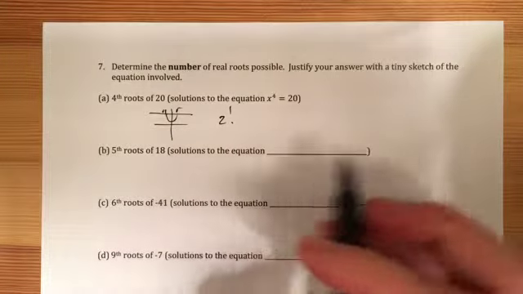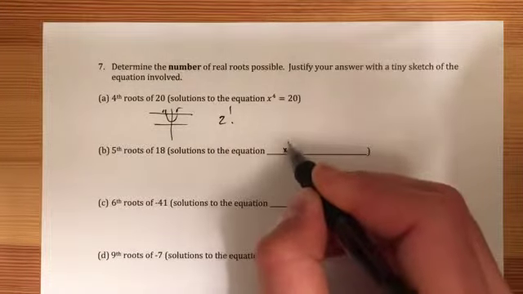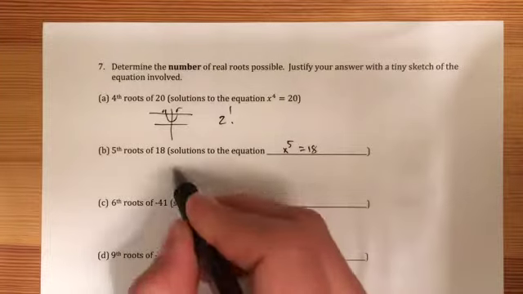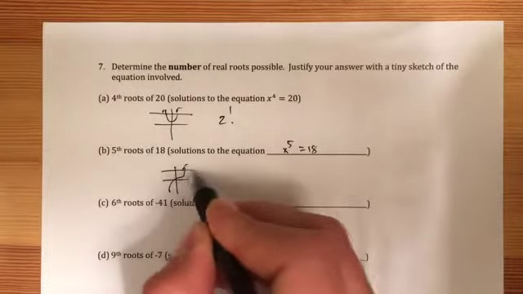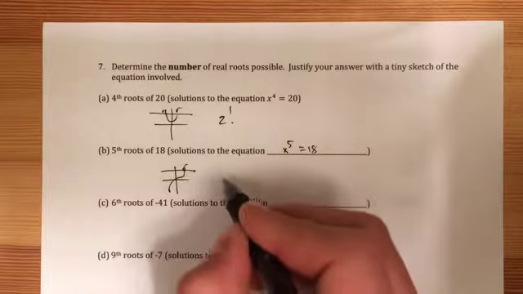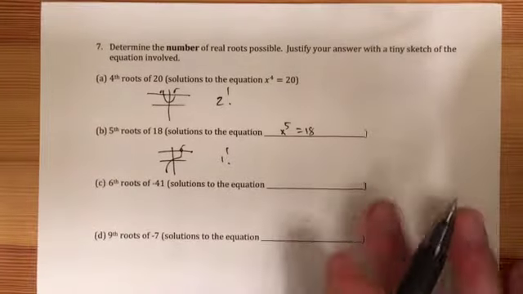5th roots of 18 is solutions to the equation x to the 5th equals 18. Here is x to the 5th. Here's 18. They cross once, so one solution.